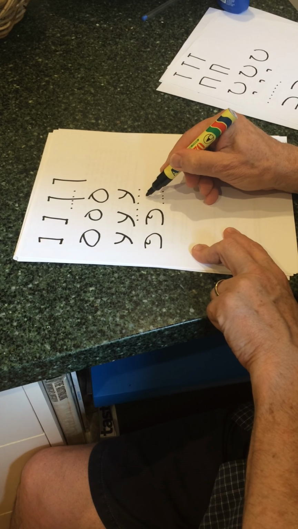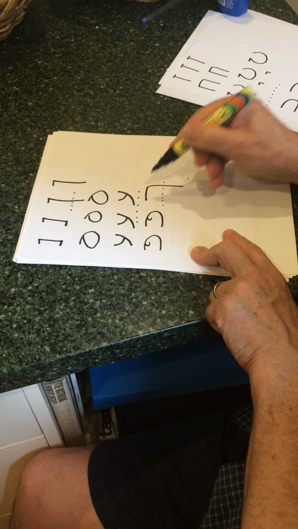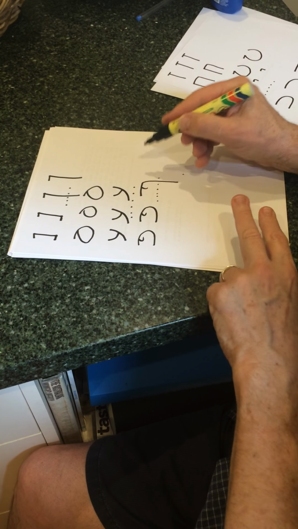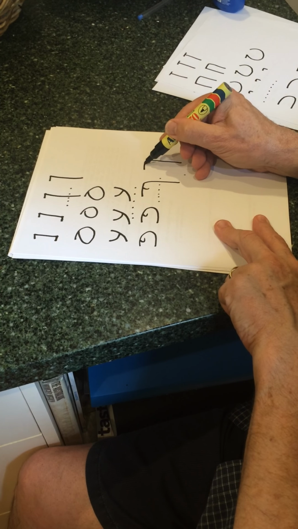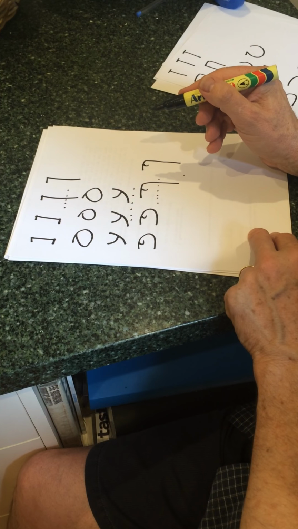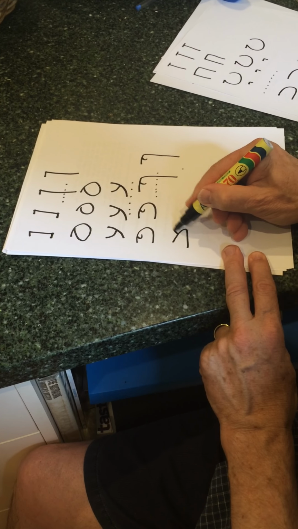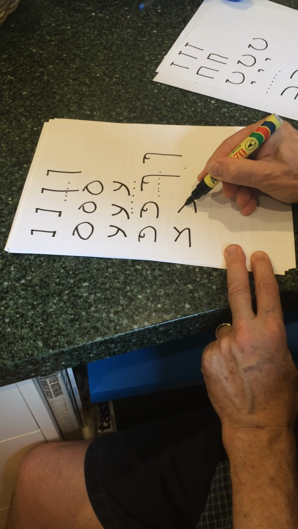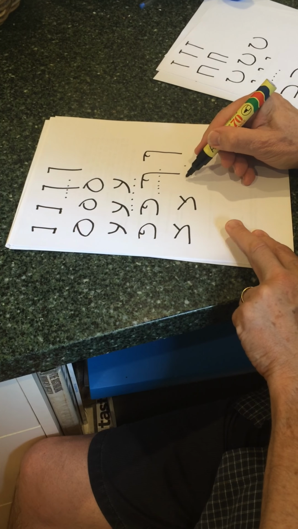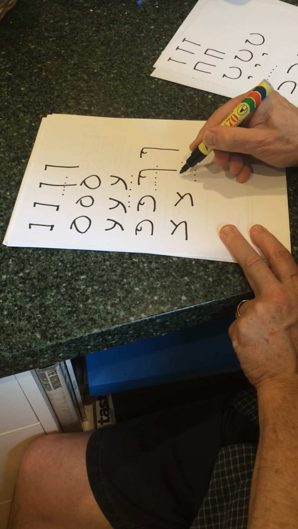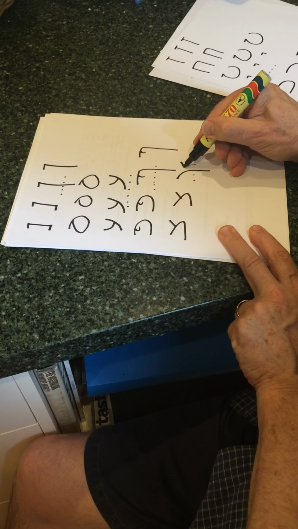But when it's at the end of a word, it looks like this. After Pei is Zadeh, sitting on top of the line. And it also has a final form, which goes below the line.